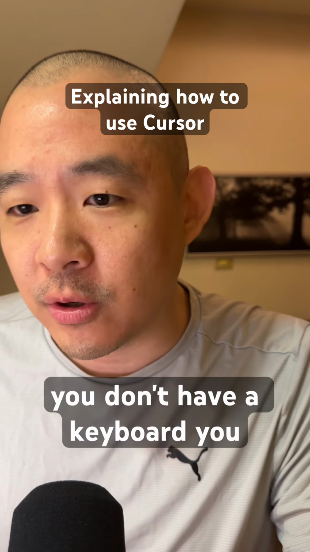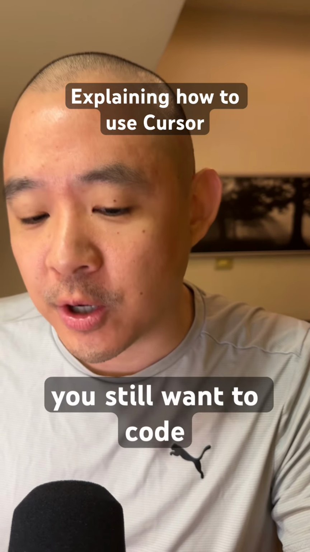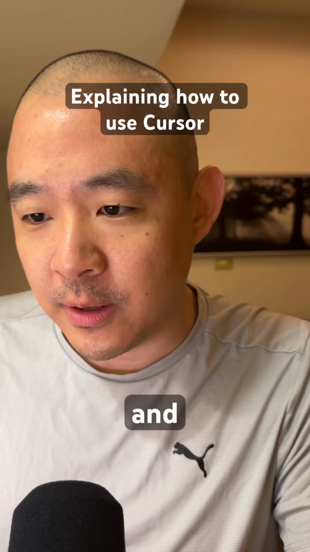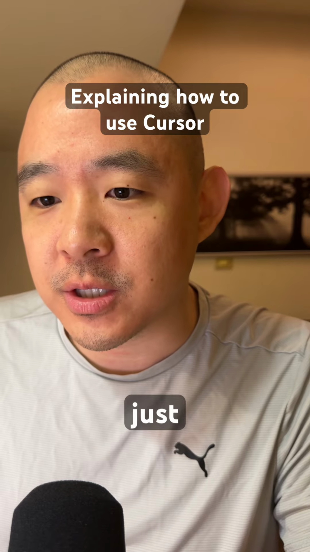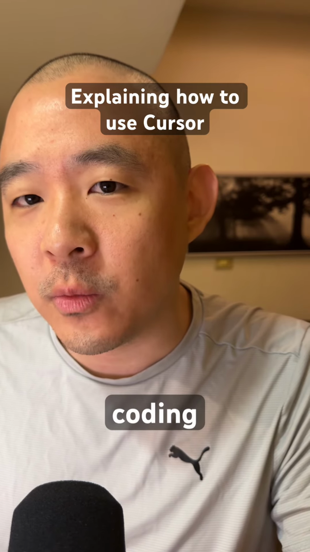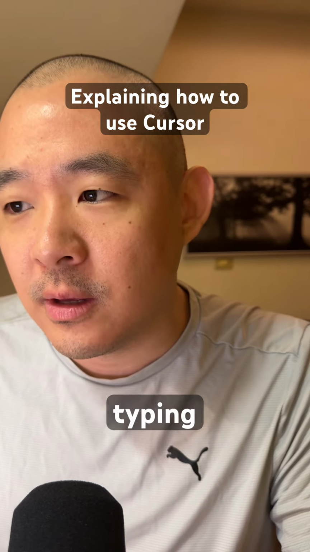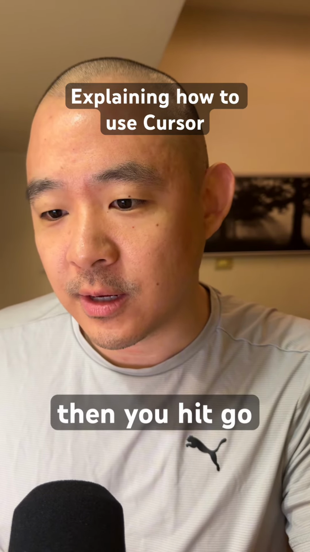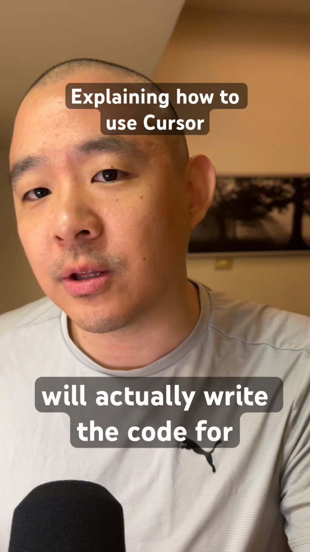So you don't have a keyboard, you just have a mouse, and you still want to code. Well, what do you do? You use Cursor. And with Cursor, you're basically just coding without typing. You can voice your prompt and then you hit go, and then Cursor will actually write the code for you.